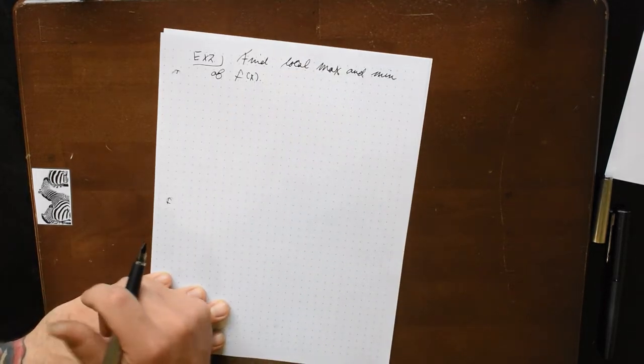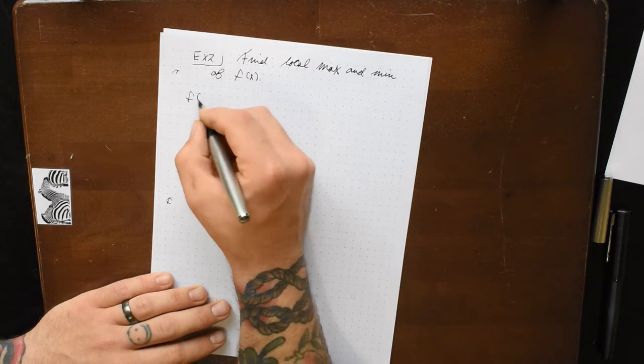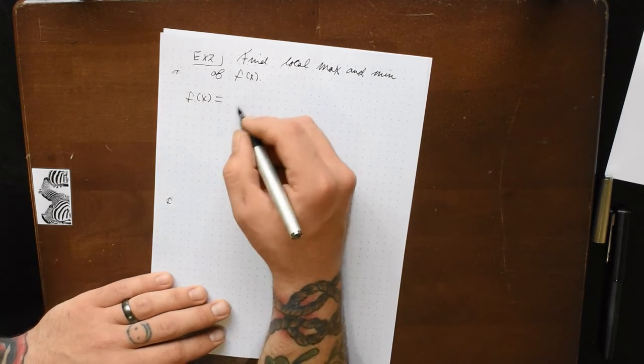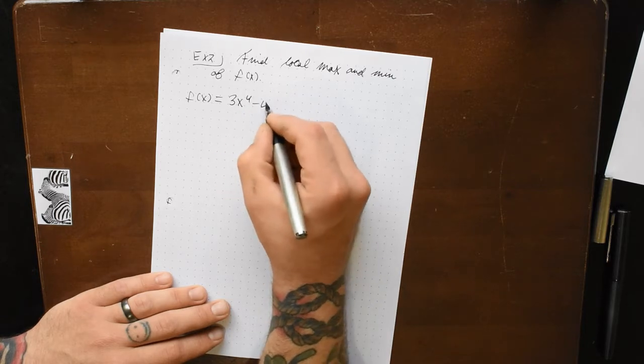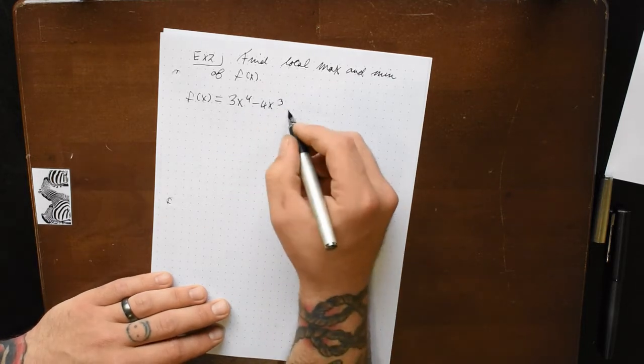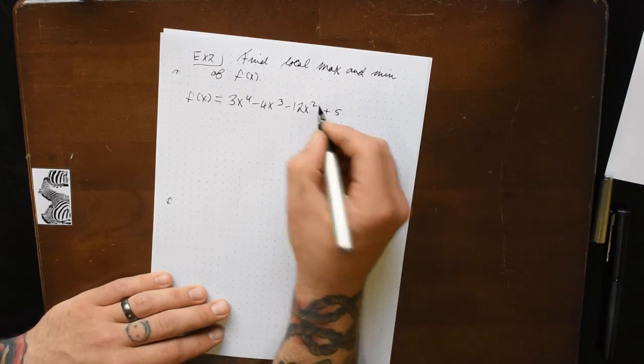And for example 2, we're going to use that same function from example 1. That was 3x to the 4th minus 4x cubed minus 12x squared plus 5.